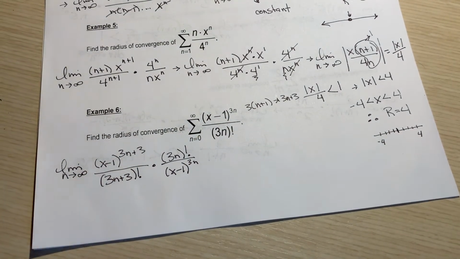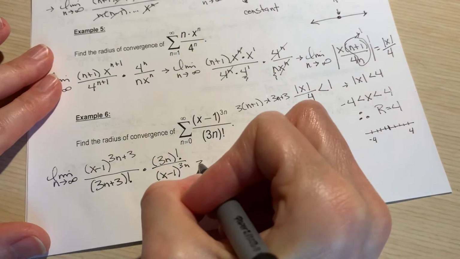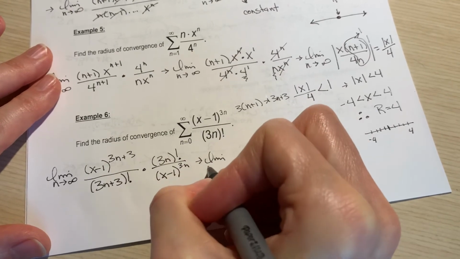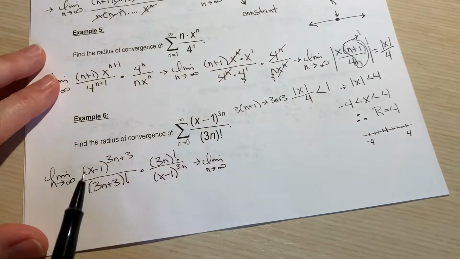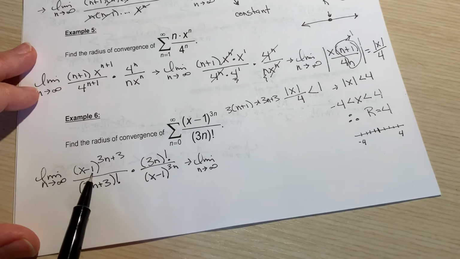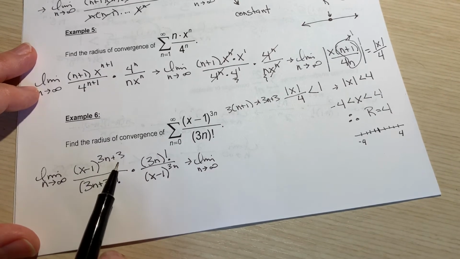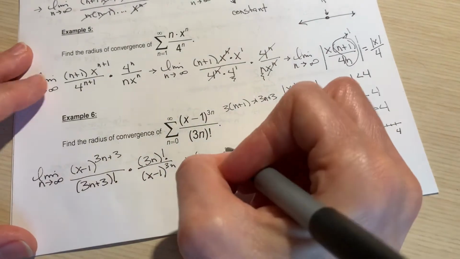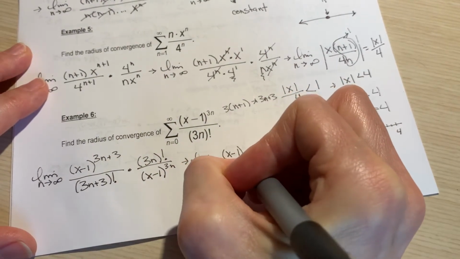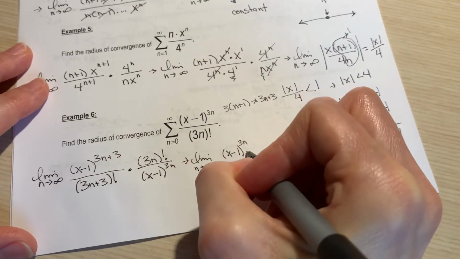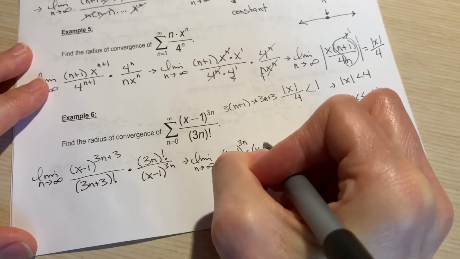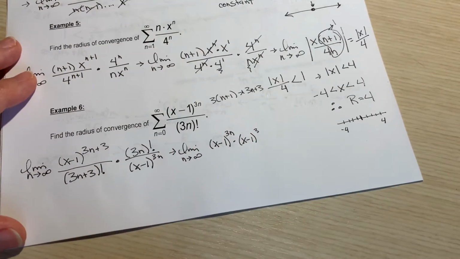Okay, let's do some rewriting on this. So limit as n approaches infinity. This I'm going to split into x minus 1 to the 3n times x minus 1 to the 3. So x minus 1 to the 3n times x minus 1 to the 3rd.